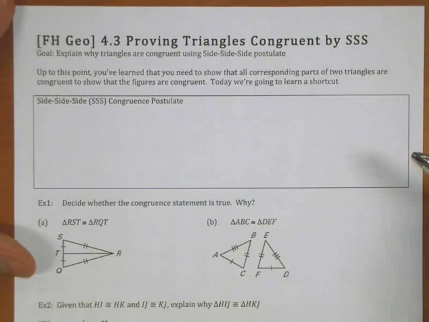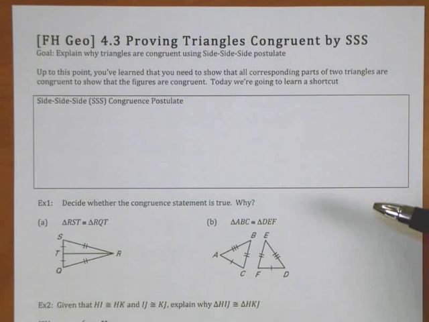Today we're going to talk about how to prove triangles congruent using less information than what we saw in our previous section 4.2. Recall in our previous section we showed figures congruent when we showed that every single corresponding part was congruent, and every corresponding angle, internally at least, was congruent as well. So for figures in general, there's a lot of work.